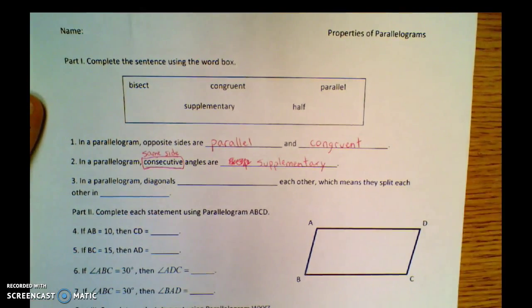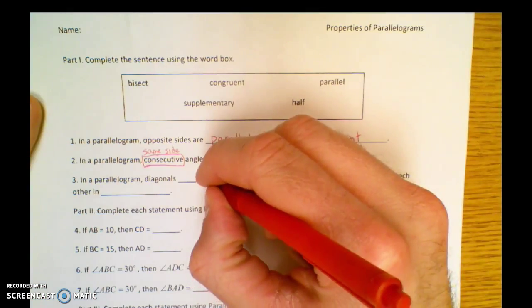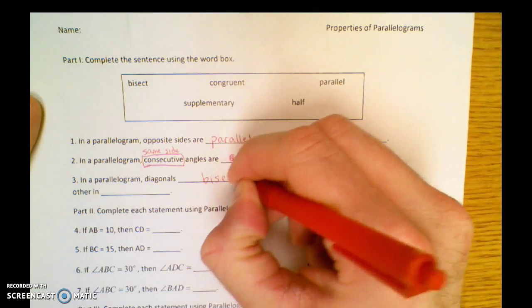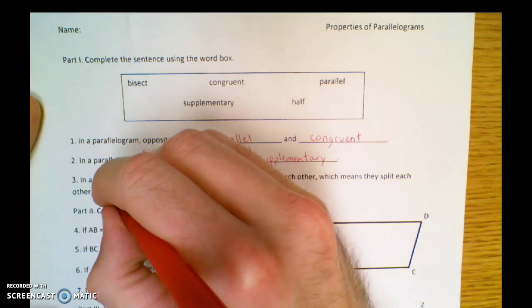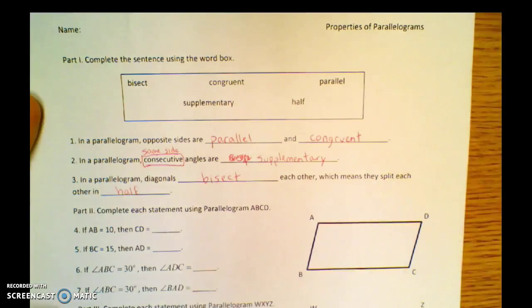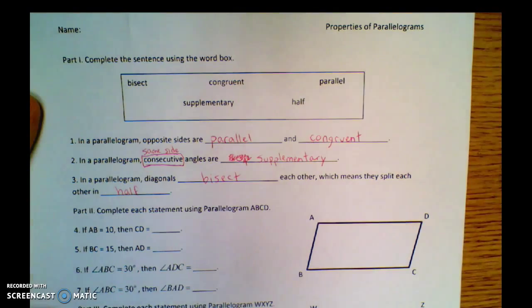Another property of parallelograms is that the diagonals bisect each other. So that word bisect means that they split each other in half. So the diagonals, the lines going through in the center, cut each other into two equal pieces.